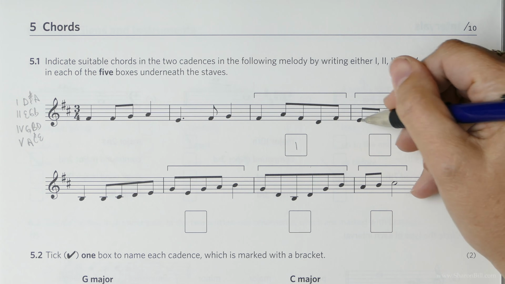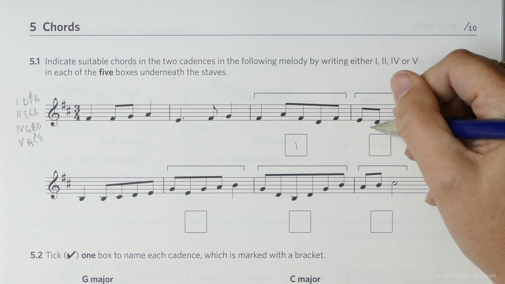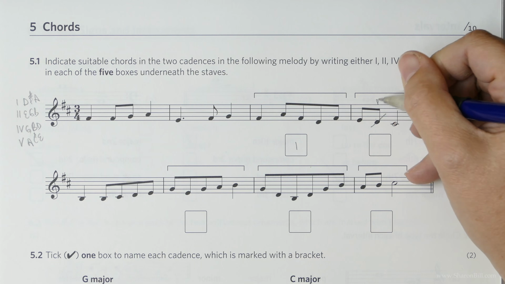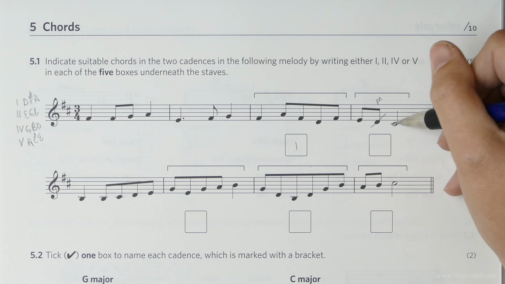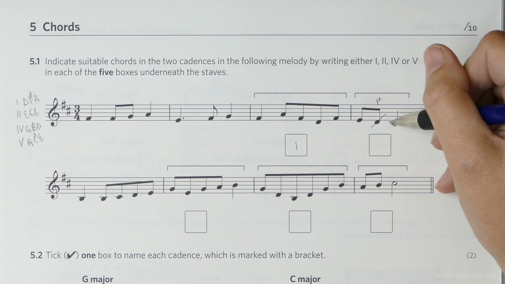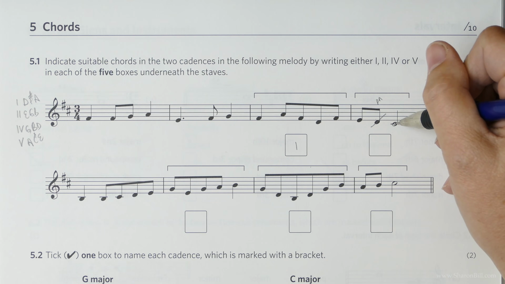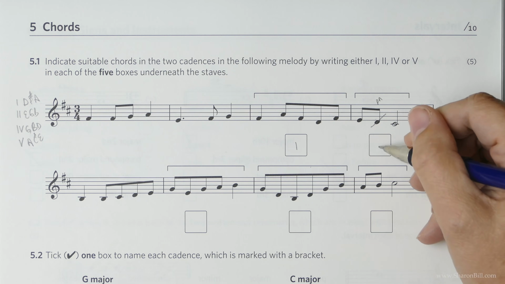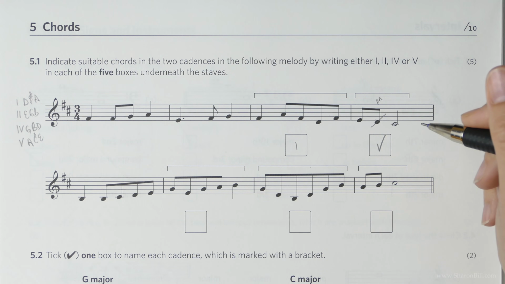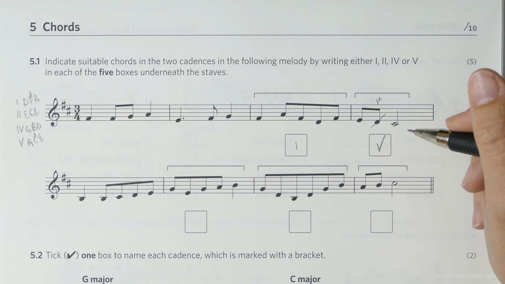Now here we have an E, D, C. That is not your harmony note, that's a passing note. And we have a C sharp and an E. So that's chord 5. So there it's an imperfect cadence.